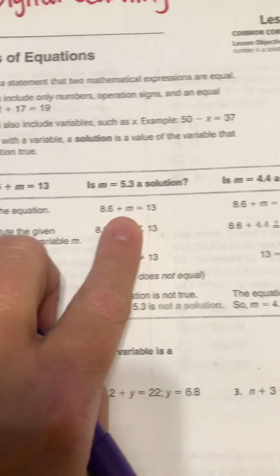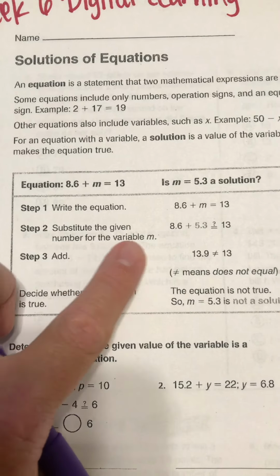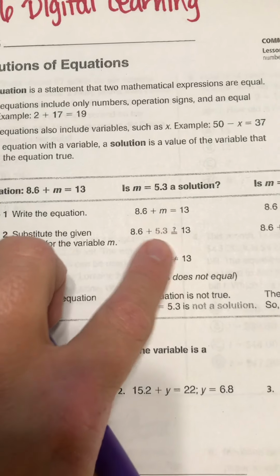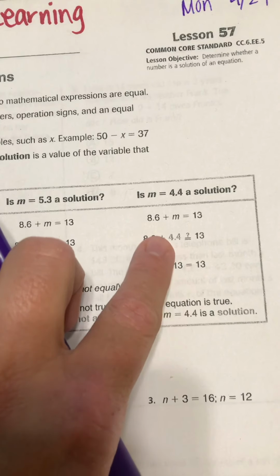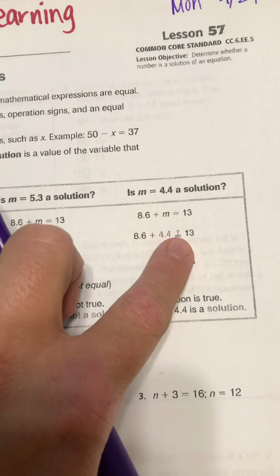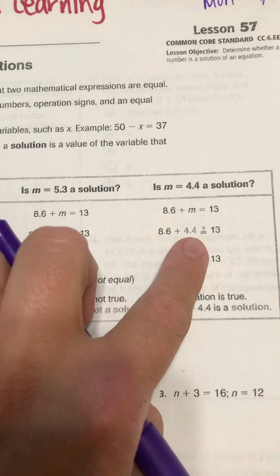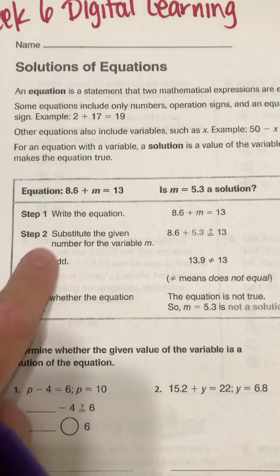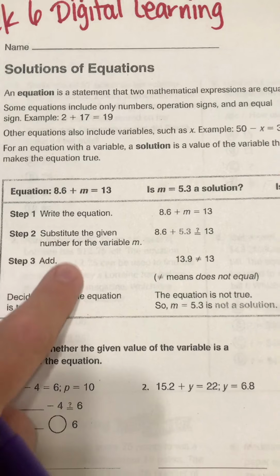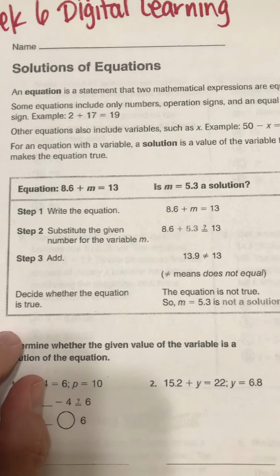Notice I rewrote the original equation for both of them. Second step, we want to substitute the given number for the variable m. So for this one, we substitute m with 5.3. And then for this one, we're substituting m with 4.4. Notice the little question mark above the equal sign, because that is saying, are they actually going to be equal? That's why we have that question mark above it. Last step is just to solve and see if that equals the amount in the original equation.